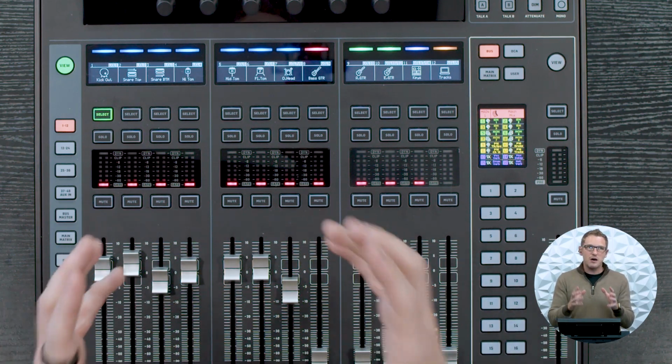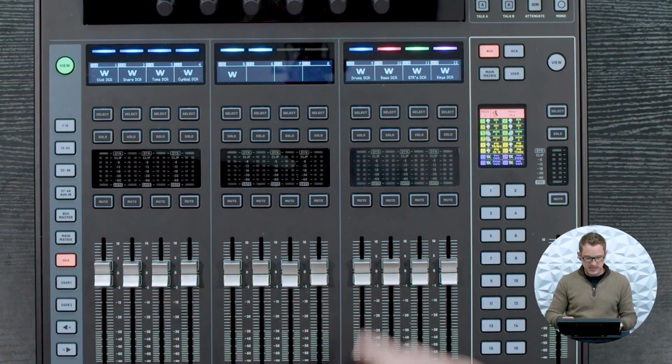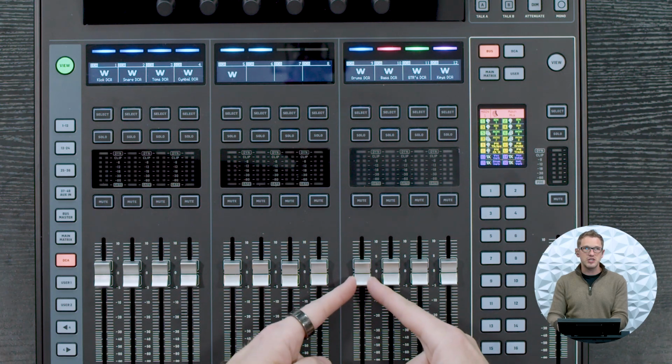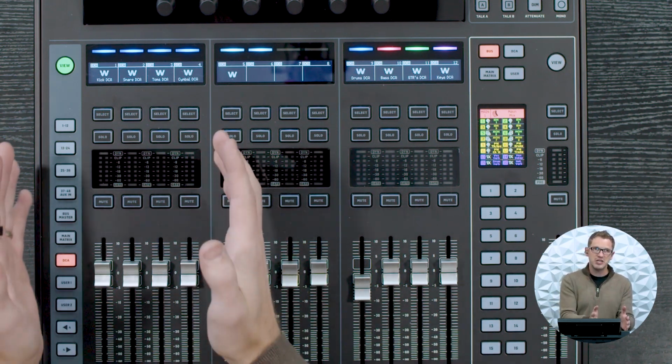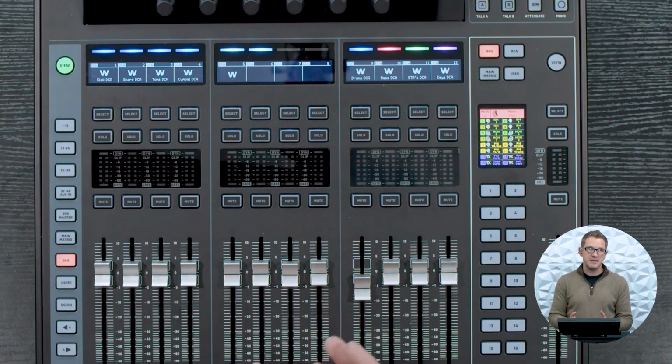So the benefit of having a DCA over these drums is I can go to my drum DCA and adjust all of the drum channels with this one fader. I can pull this down 5 dB, which in essence turns down all of the drum channels assigned to this drum DCA by 5 dB.